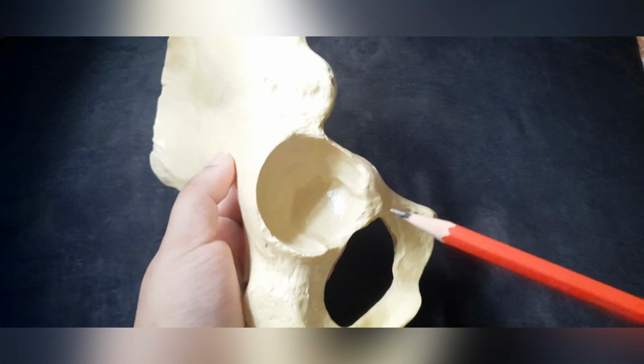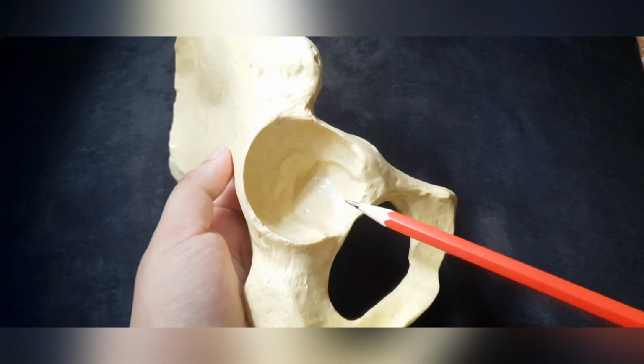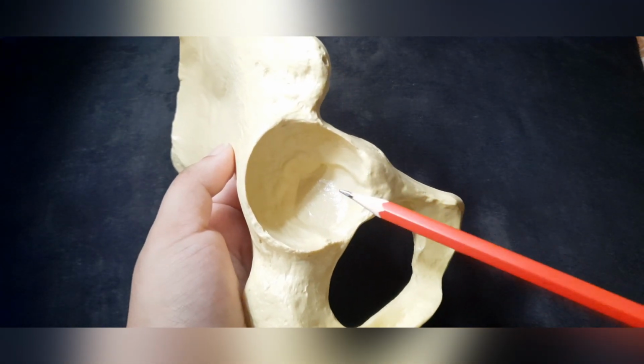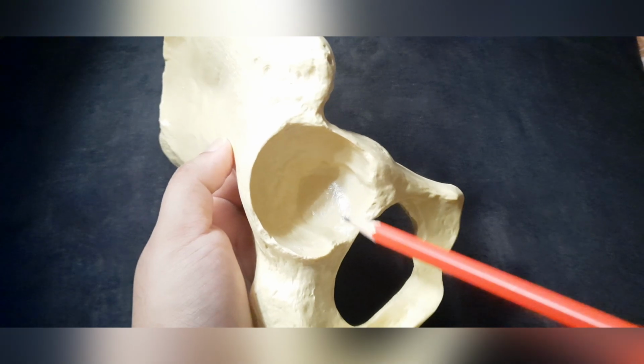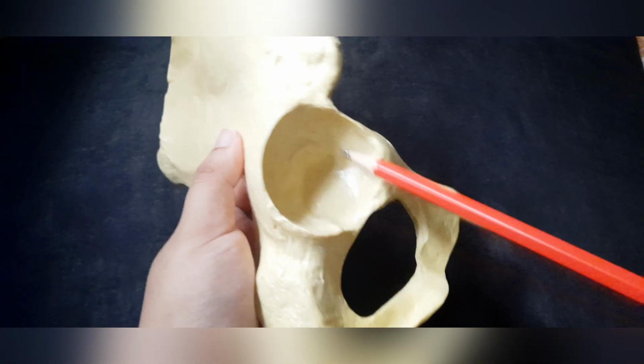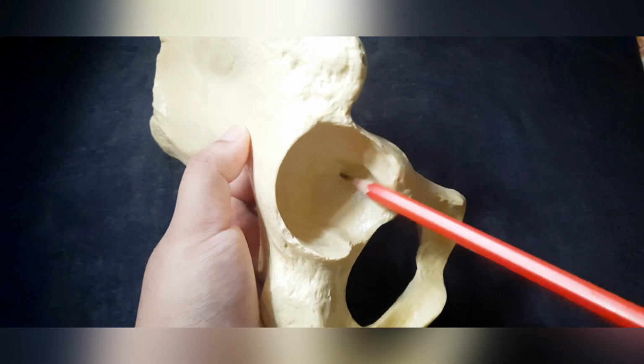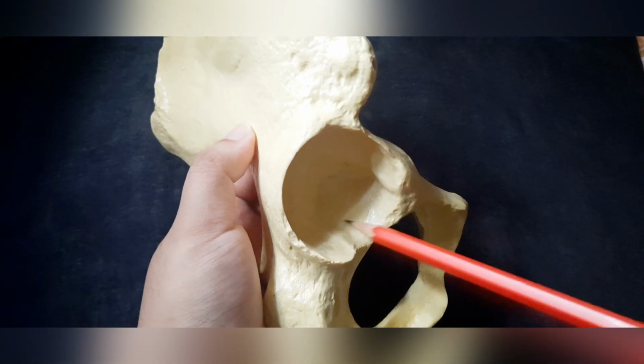Now discussing this depression, that is known as the acetabulum. This is responsible for the formation of the hip joint. This is the area where the head of the femur articulates. As I have already told you, it has two surfaces, one is covered with hyaline cartilage, so this is known as the lunate surface, and the other is the bare area that lies at the center.